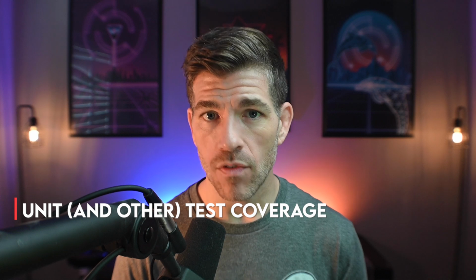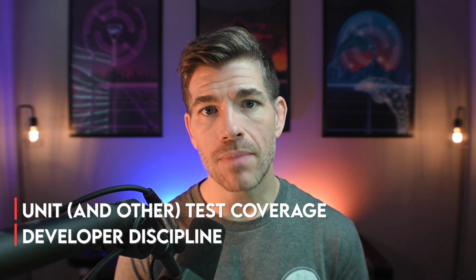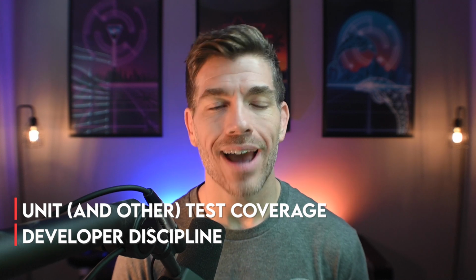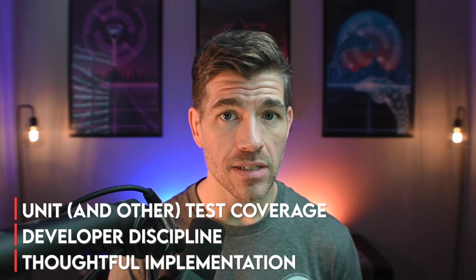Stability comes from a variety of factors, including, but not limited to, unit test coverage, which we'll cover much deeper in its own module. Developer discipline, meaning using best practices and not cutting corners with hacks and patches. Thoughtful implementation, such as leveraging the strategy-based development versus condition-based development.